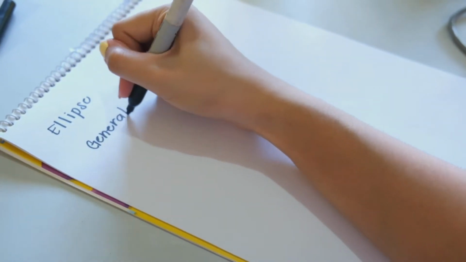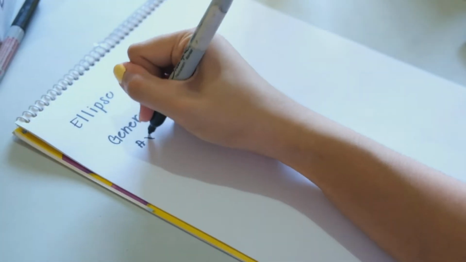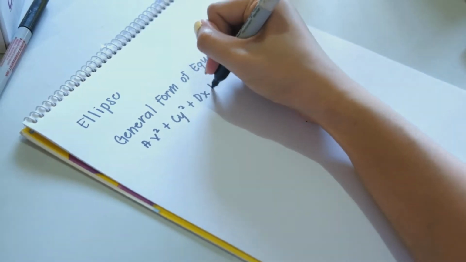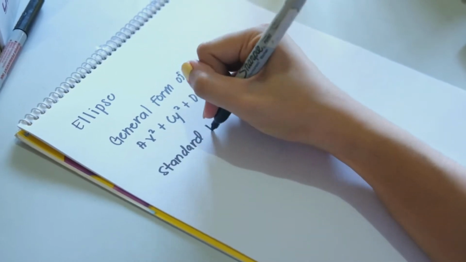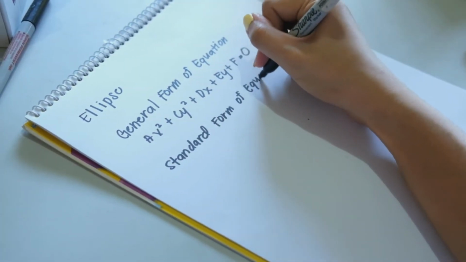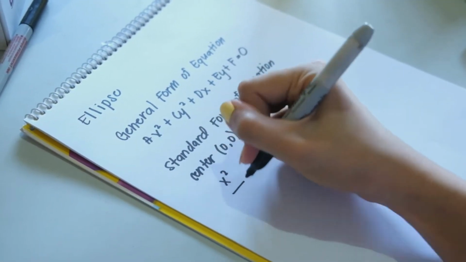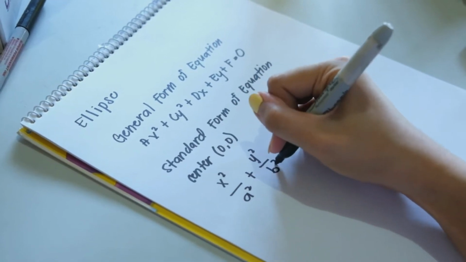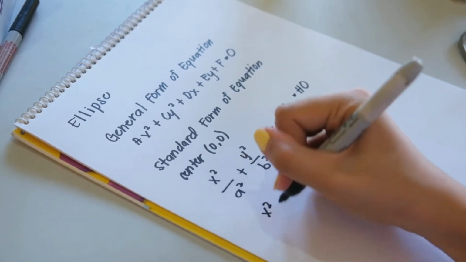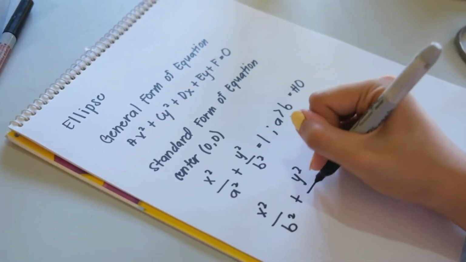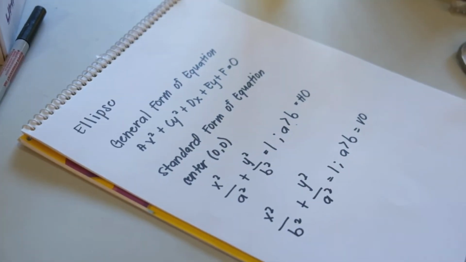The general form of equation for ellipse is ax squared plus cy squared plus dx plus ey plus f equals 0. The standard form of equation, whose center is at 0, 0 or at the origin, is x squared over a squared plus y squared over b squared equals 1, which is used for horizontal orientation. For vertical orientation, we use x squared over b squared plus y squared over a squared equals 1.